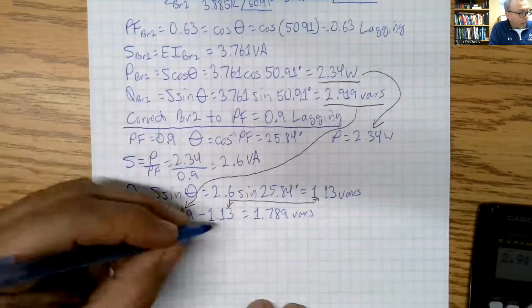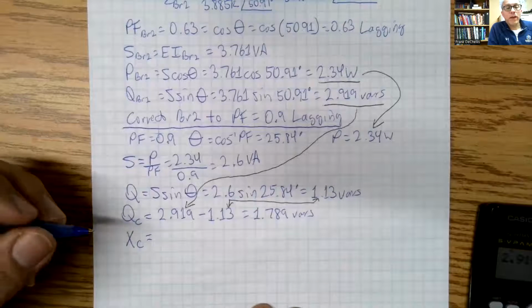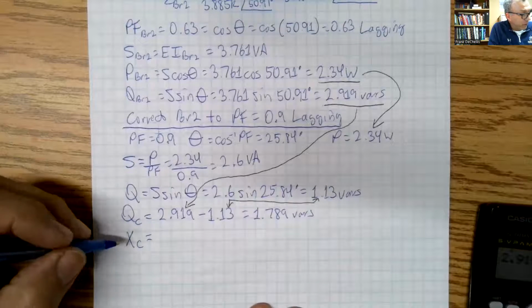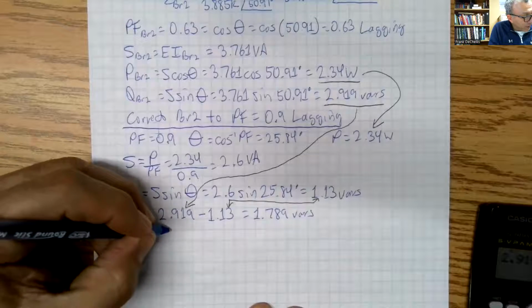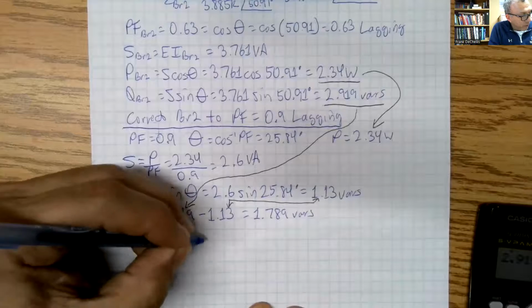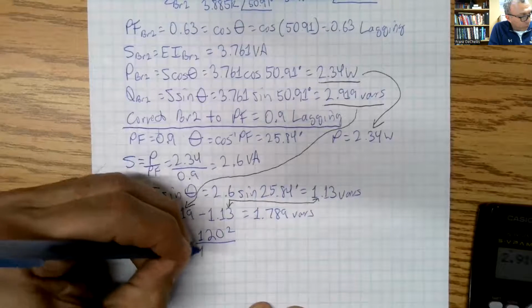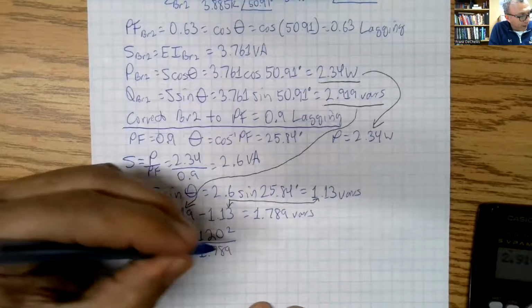Okay? So we know that. So now we can figure out the reactance of that capacitor, so we can work towards the actual capacitor value. So XC would equal E squared over QC, which is 120 squared over 1.789.